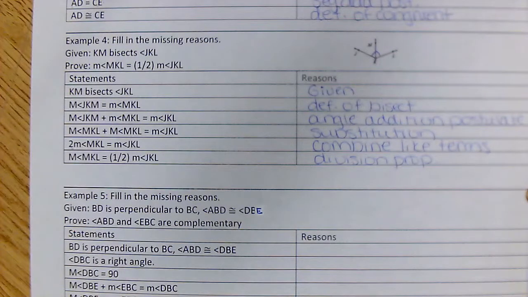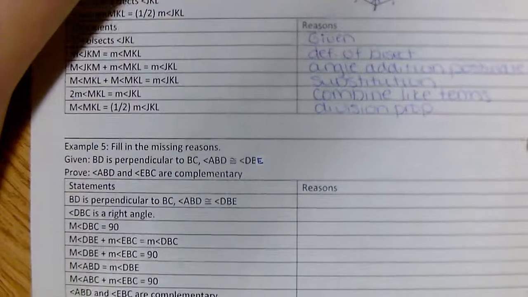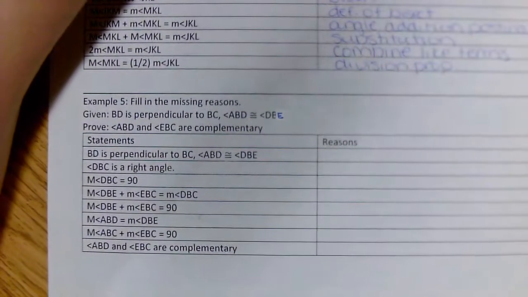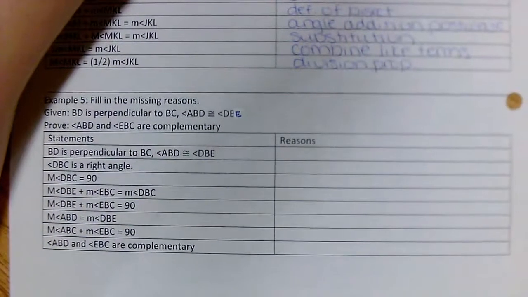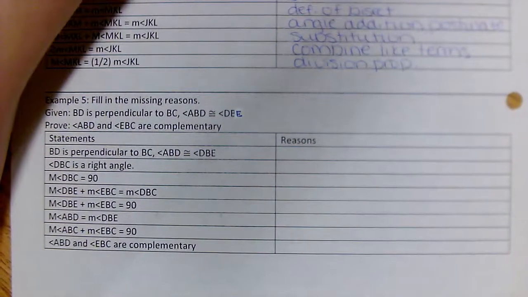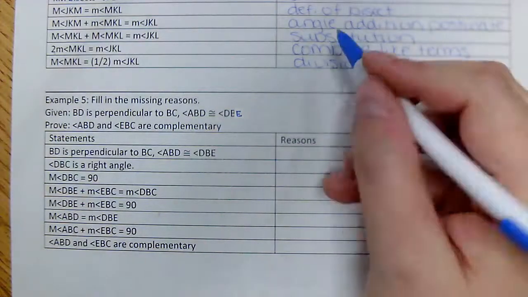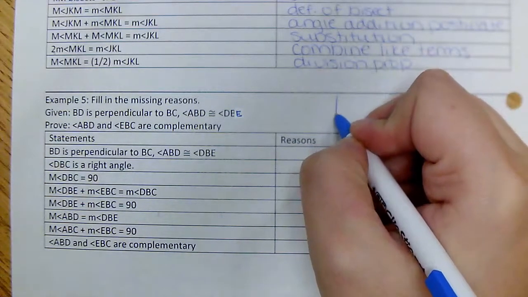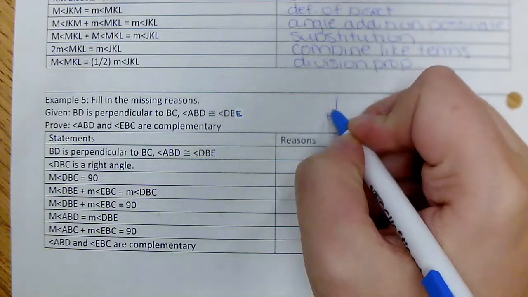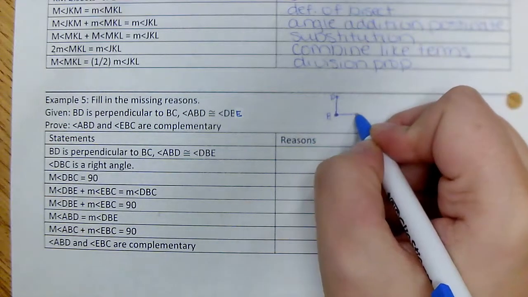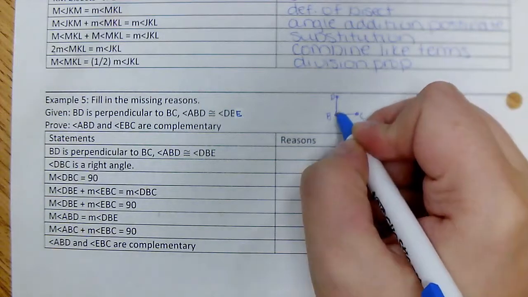Let's go ahead and look at our last one here. So we want to once again fill in our missing reasons, and it says we're given that BD is perpendicular to BC. So if you think about it, we don't have a picture here, but we could draw one, right? So BD could be something like this. Right, so here's B and here's D up here, and it's perpendicular to BC, which is over here.